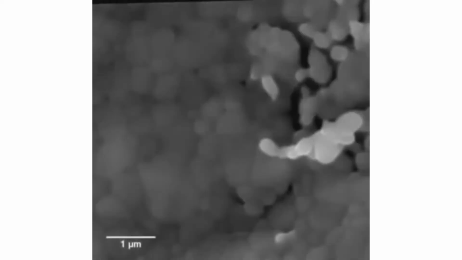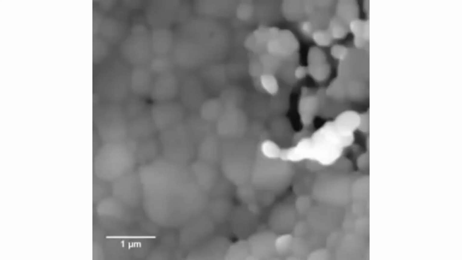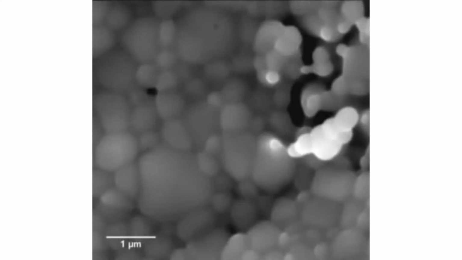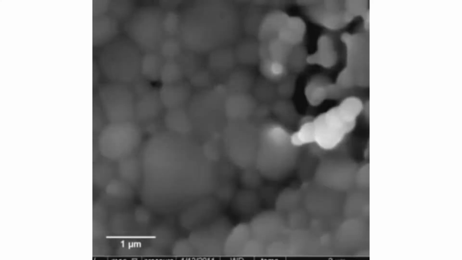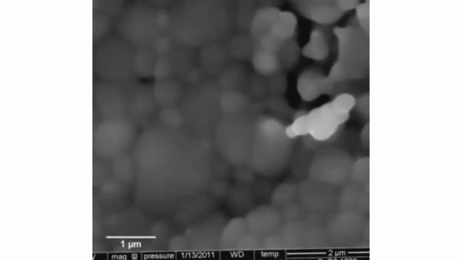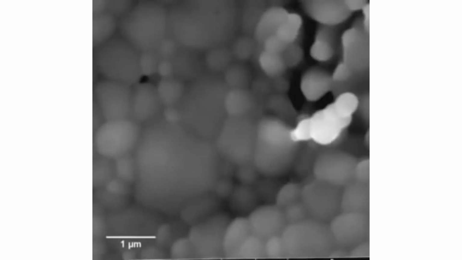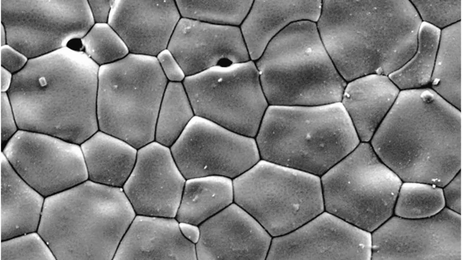To form bulk ceramics, these nanoparticles can be heated to form a huge range of morphologies and compositions. Here, you can observe late-stage sintering of an oxide at 1200 degrees Celsius using in situ environmental scanning electron microscopy.